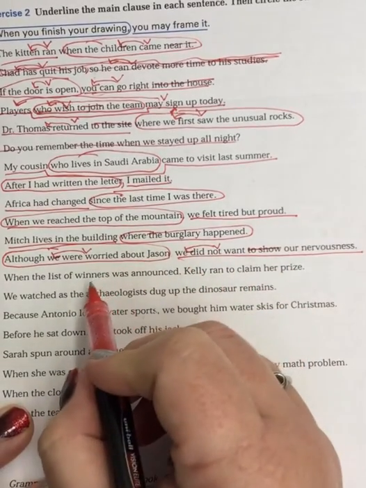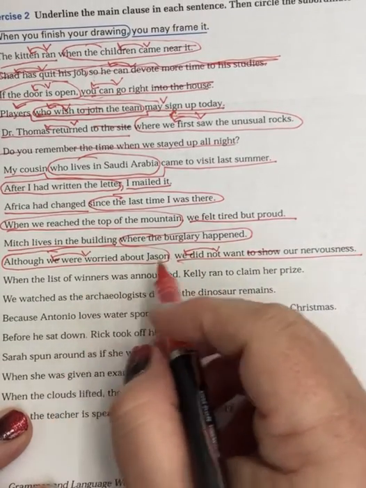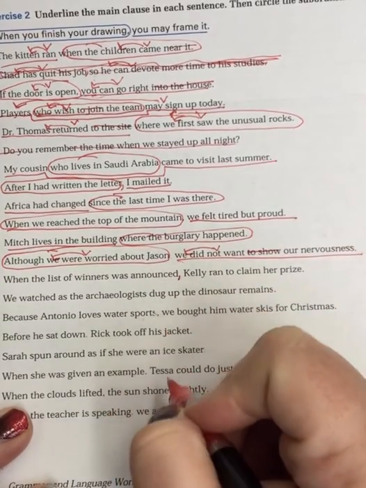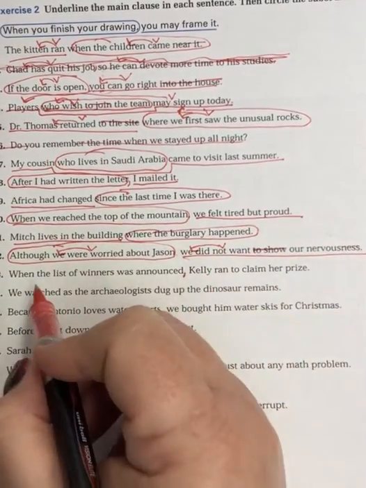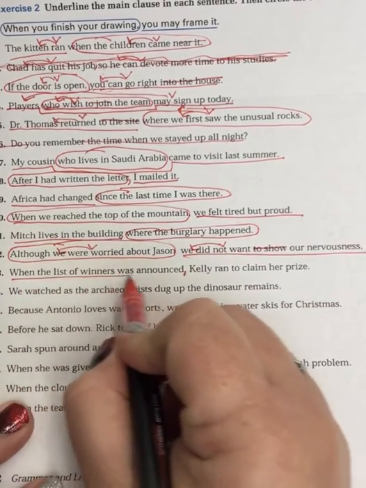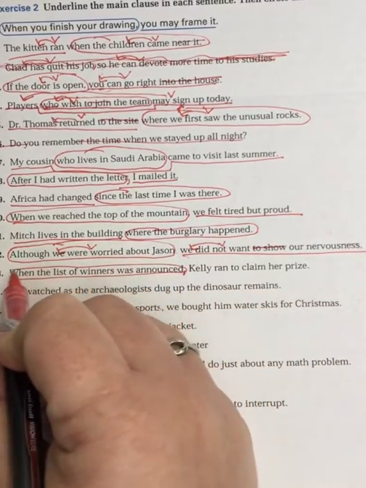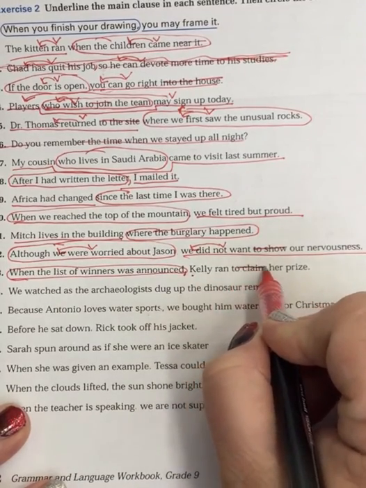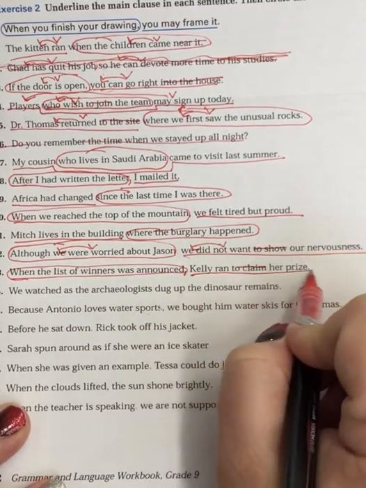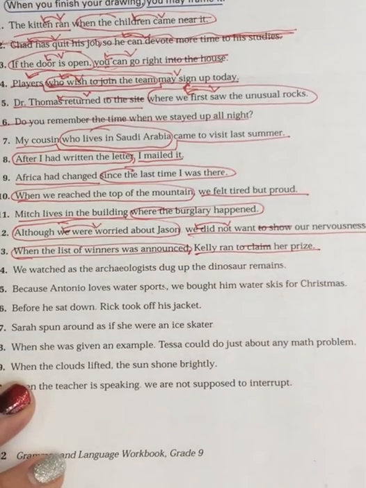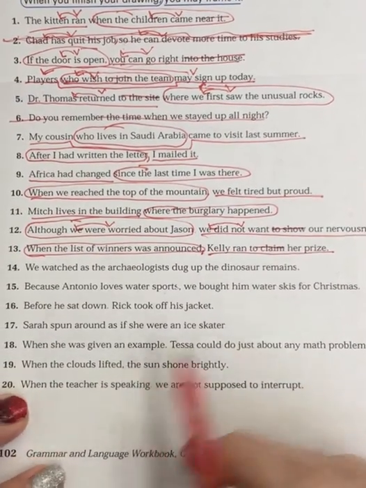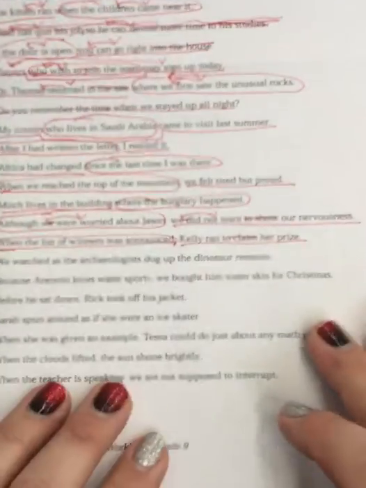When the list of winners was announced, Kelly ran to claim her prize. That's a comma too. When the list of winners was announced can be circled. This is WH. And this is an infinitive. Wait, did you cross out to claim her prize or just to claim?